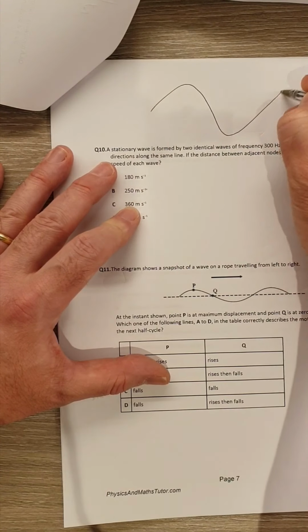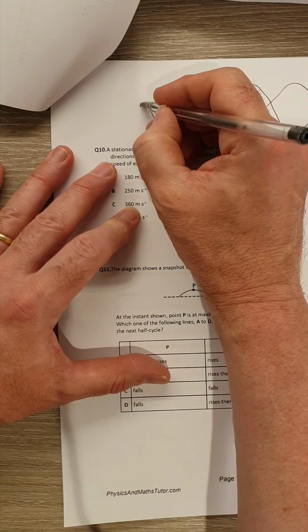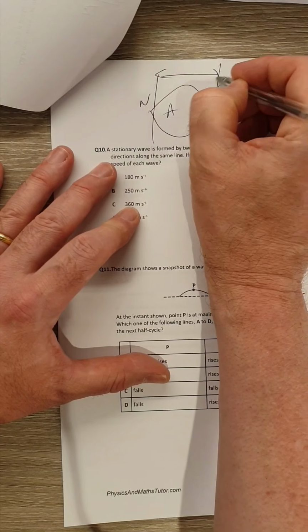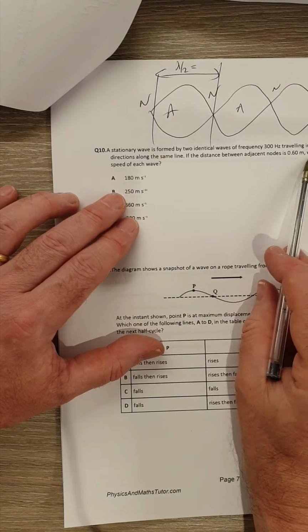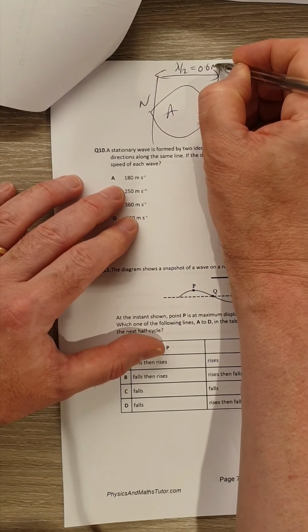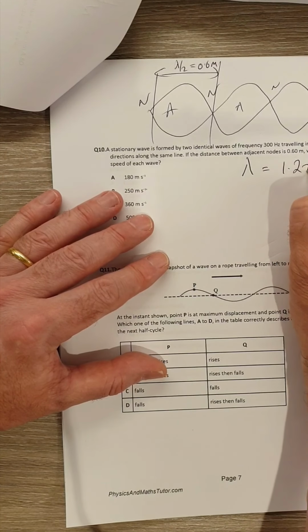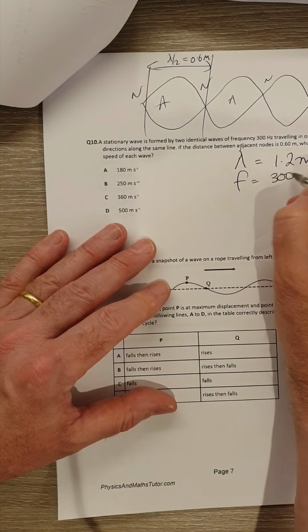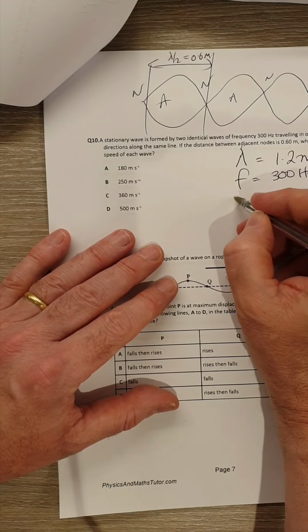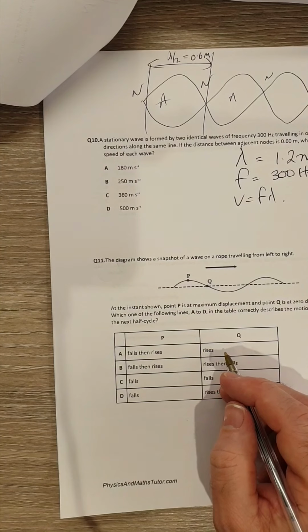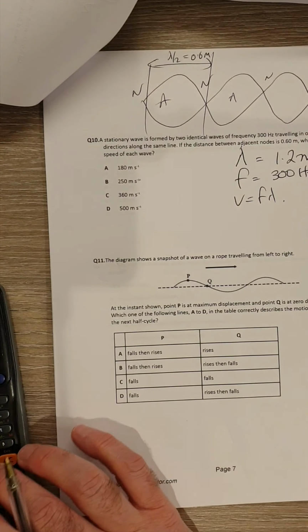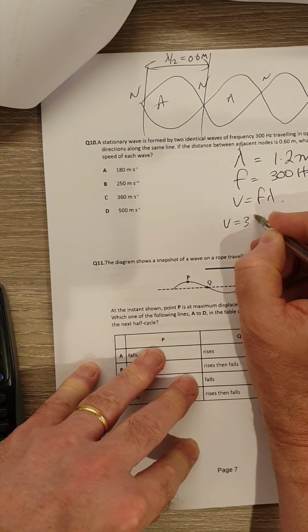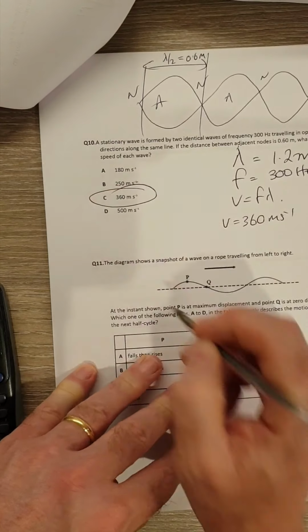So what they're saying is, here's my stationary wave: node, node, node, antinode, antinode. So the distance between the nodes is a half of a wavelength, and they tell us that that is 0.6 meters. So the wavelength is equal to 1.2 meters. They've told us the frequency, the frequency is 300 Hertz. What's the speed? So we use speed is equal to frequency times wavelength. And if we put those numbers in, we've got 1.2 multiplied by 300 to give us an answer of 360 meters per second, or C.